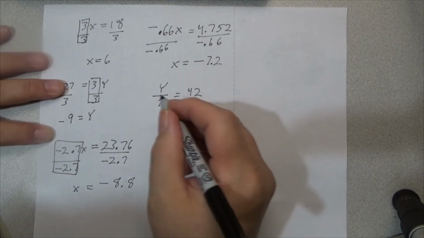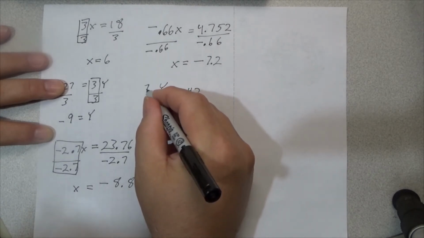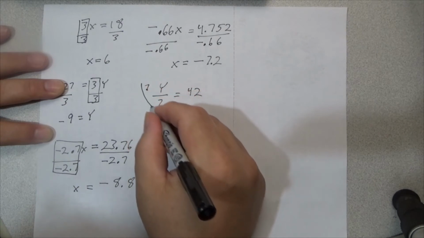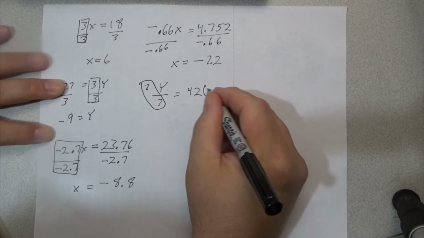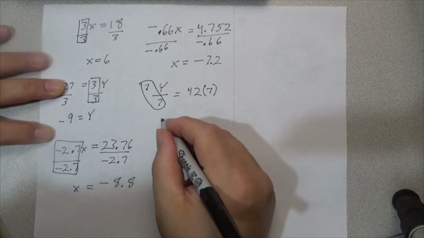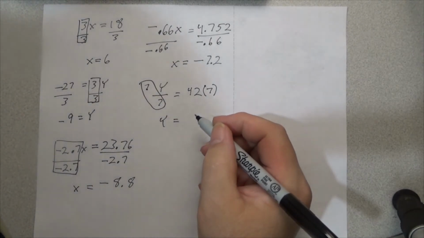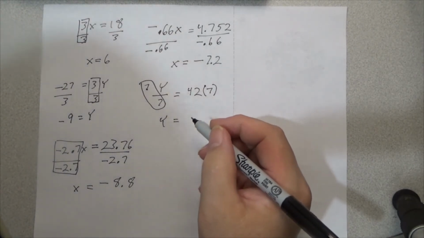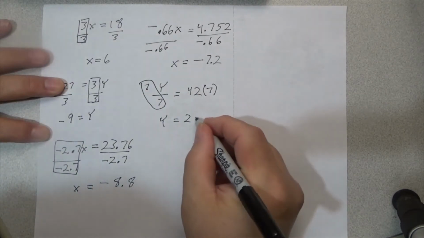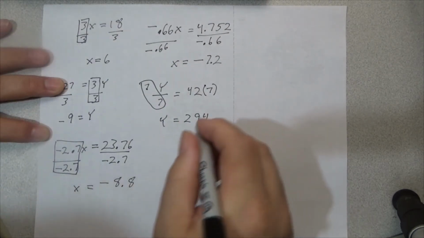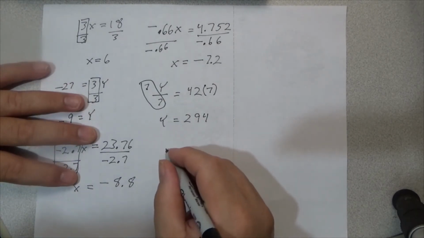I'm going to show you two ways to take care of this problem. One way is, since it's being divided here, I'm just going to multiply that by 7. So this right here becomes a 1. So if I multiply one side by 7, I need to multiply the other side by 7. So y is equal to 7 times 42, 294.